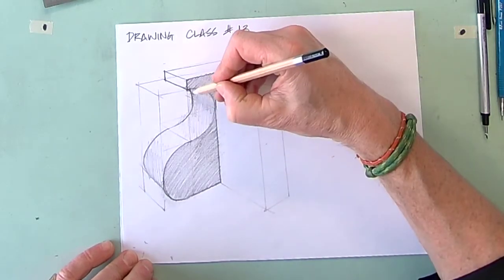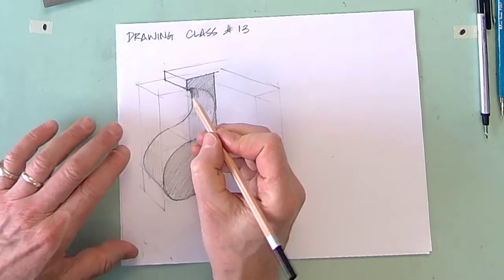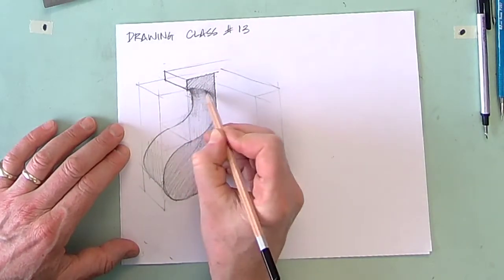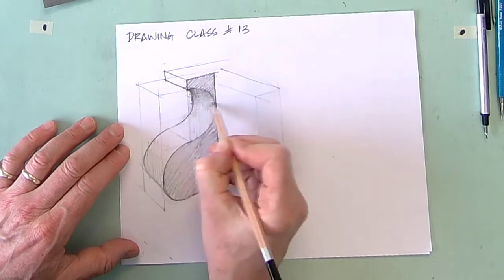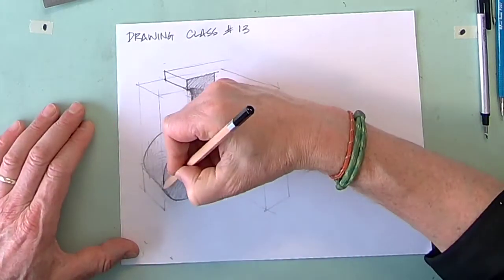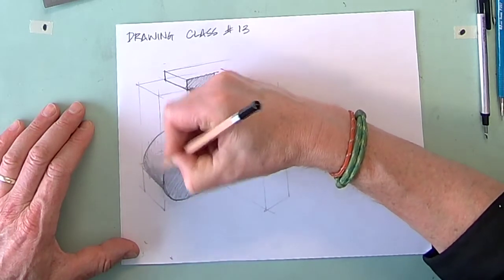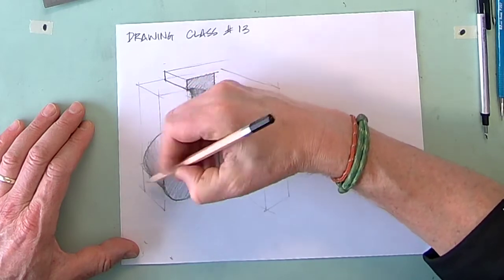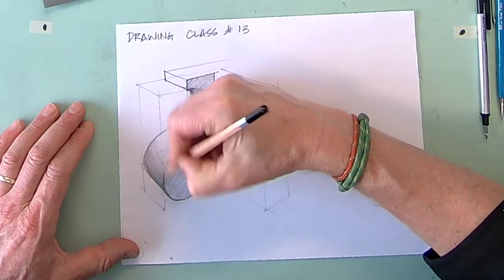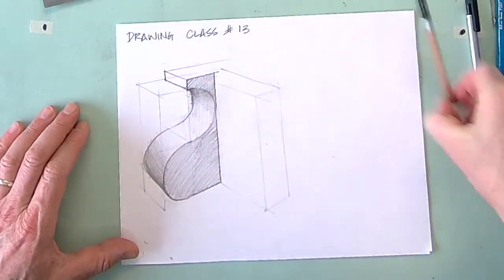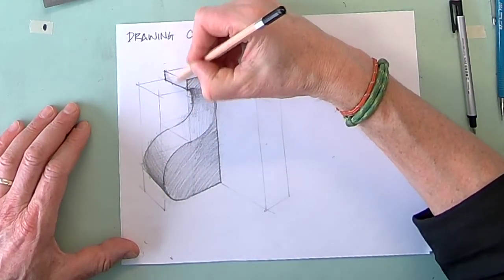And in fact, underneath it might be really quite dark. Like that. And then we might have a little bit darker under here, graduating up over that curve. You see, so it kind of curves around, and this part here would be a mid-tone.